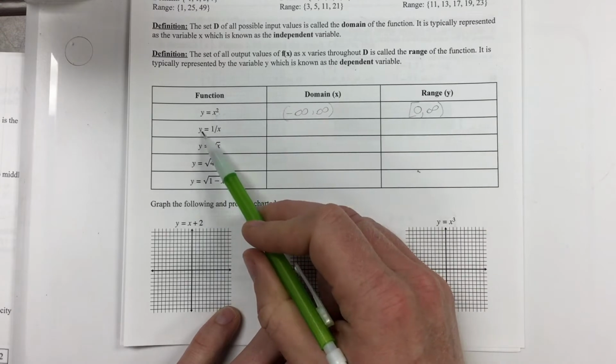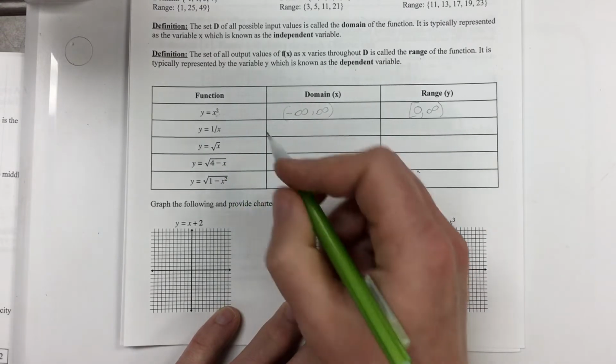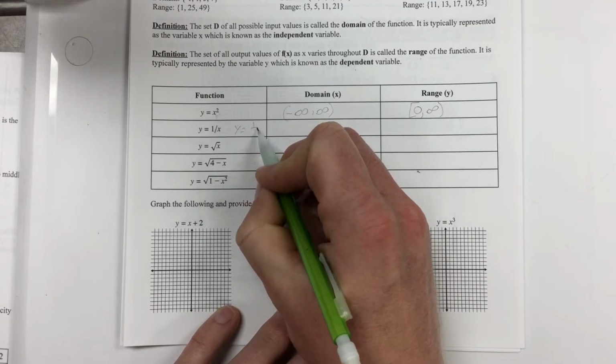Now let's look at the function y equals 1 over x. You could write this a little differently, like so.